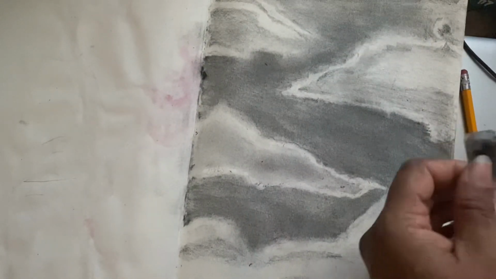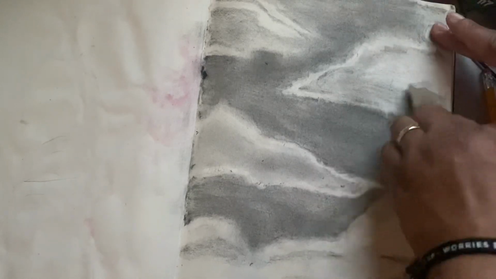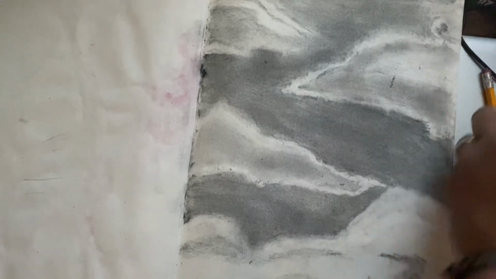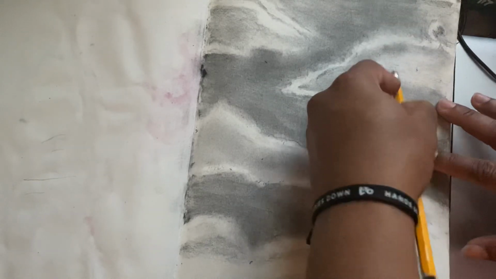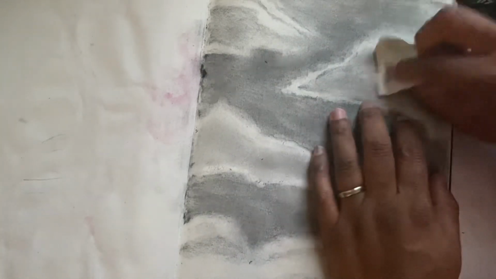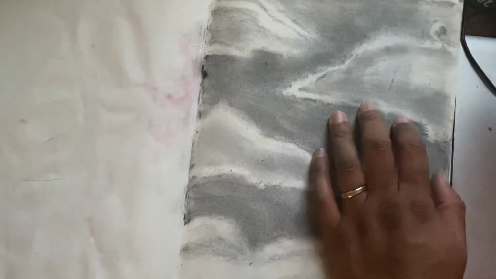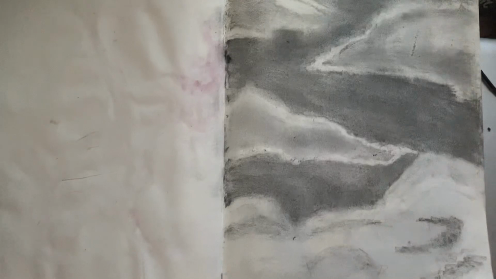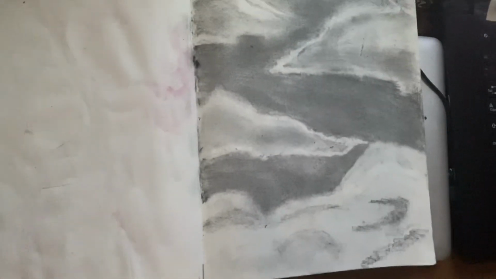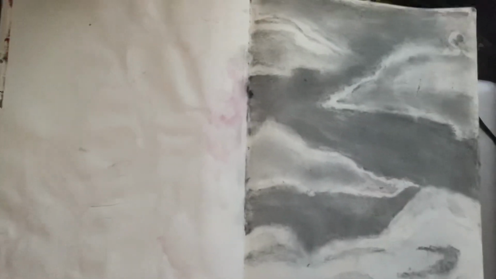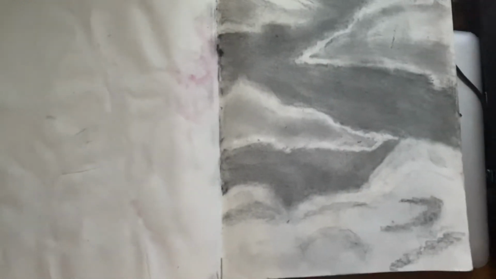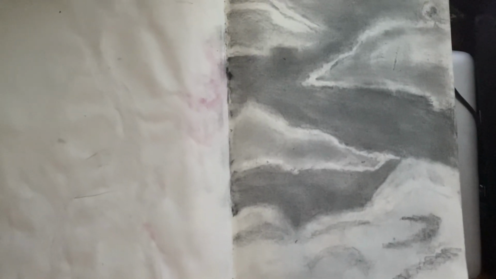So that's really what you're going for with these clouds as well. They're so smooth. They're just soft like cotton candy. So make sure you're taking time to get your cotton candy-esque clouds up into the sky. There you go.